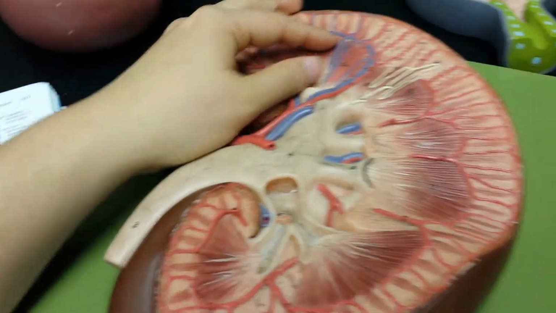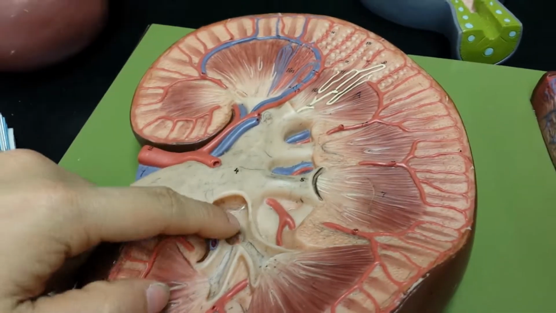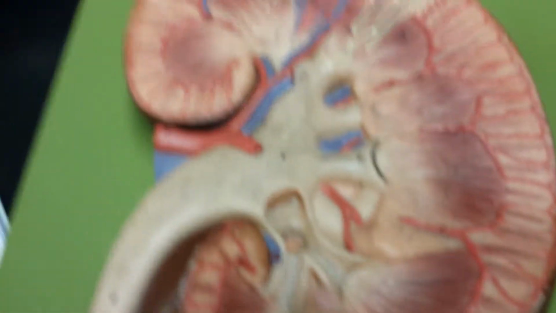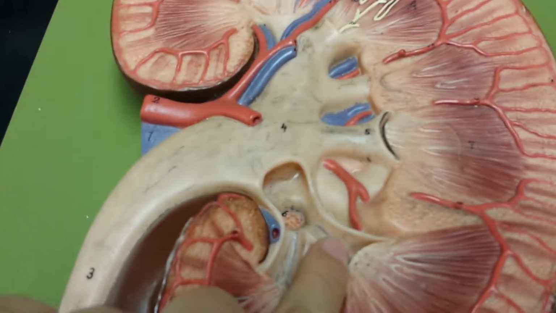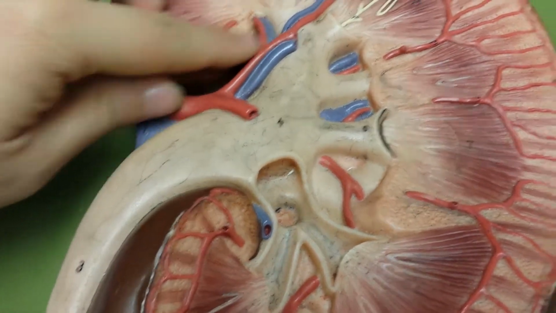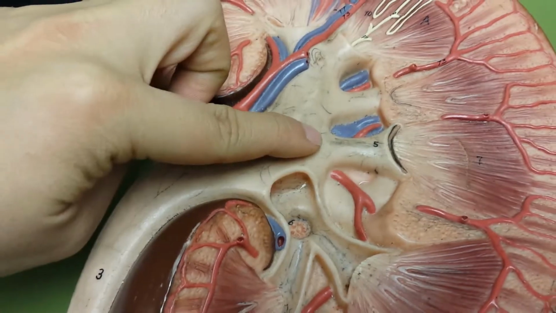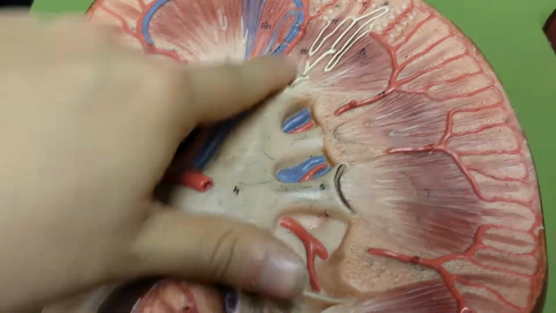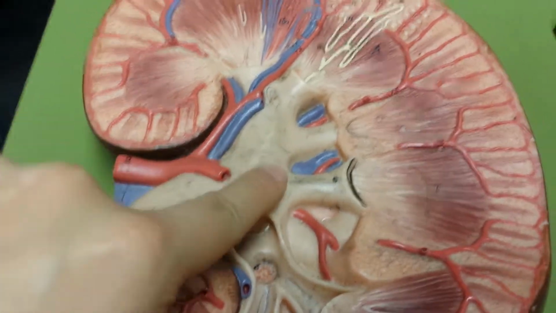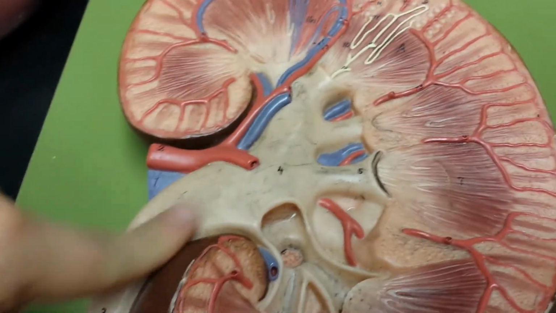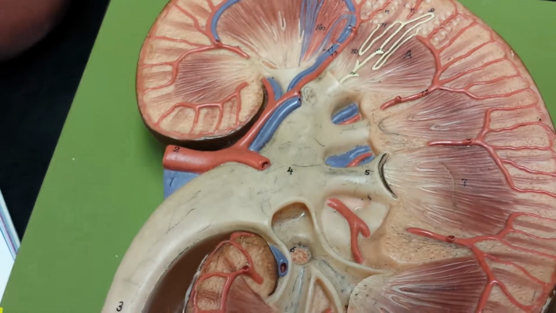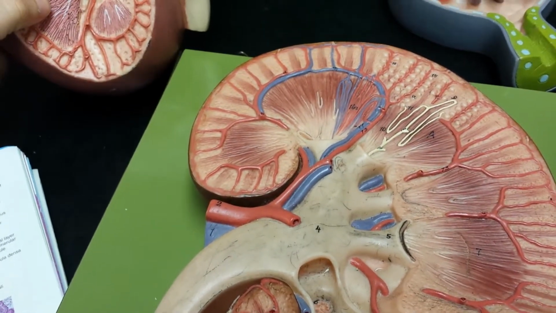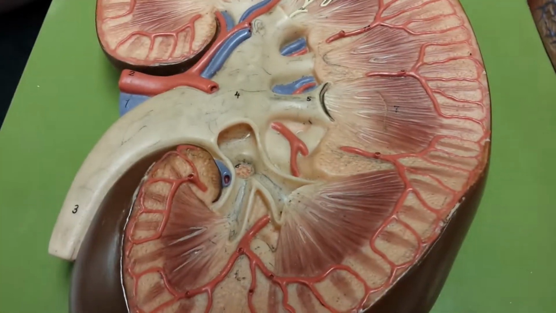On this model, I can show that right here, the tiny little one hole right here is the minor. In here is a minor. Here is a minor. And the big thing out here is a major one. It's where the urine is collected. So you see, there's a minor here, there's a major out here. And this is also the renal pelvis. That's where they deposit out. And that's it.